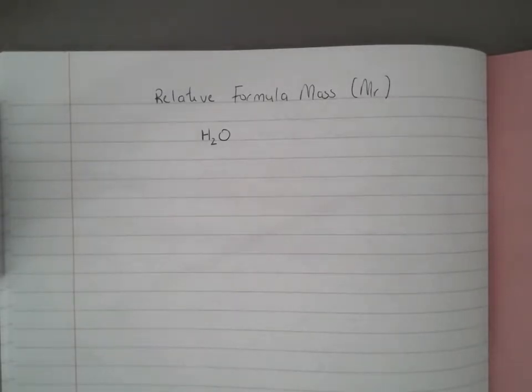Because it's a calculations topic, you will need a scientific calculator. Ideally a scientific calculator, not just the calculator on your phone. And if you have a periodic table in your science book, it would also be useful to have that out in front of you as we go through this topic. Okay.